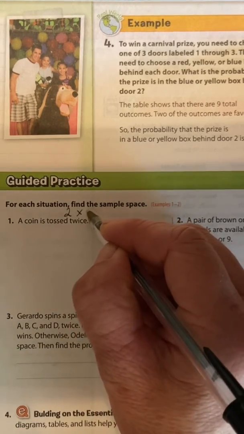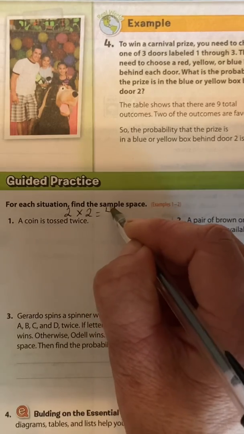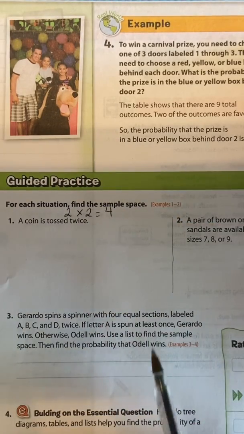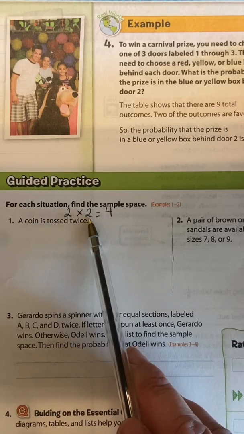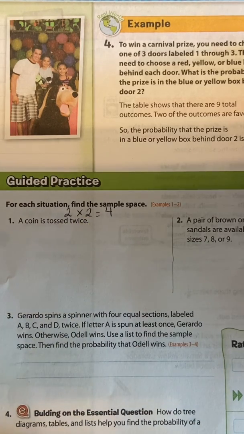If I toss it the second time, that's 2 more possible outcomes. So if I multiply those 2 outcomes for each flip together, that tells me I should have 4 different possible combinations of outcomes in my sample space. So that just kind of allows me to check myself and know that I'm doing it correctly.